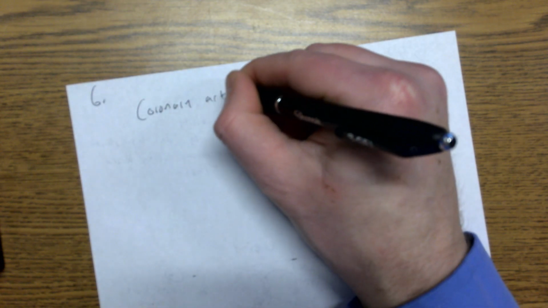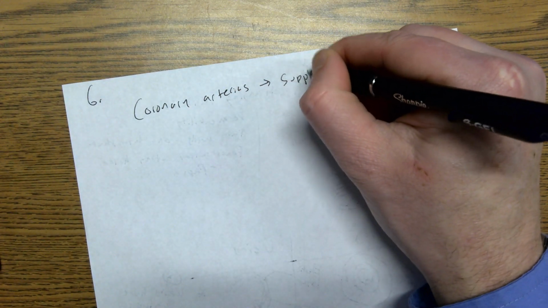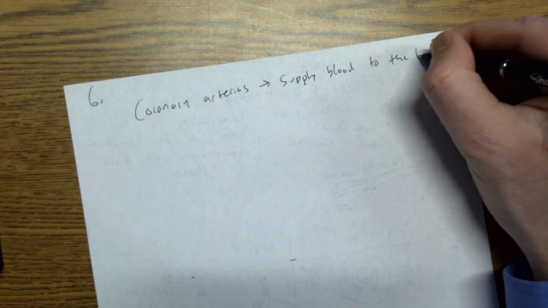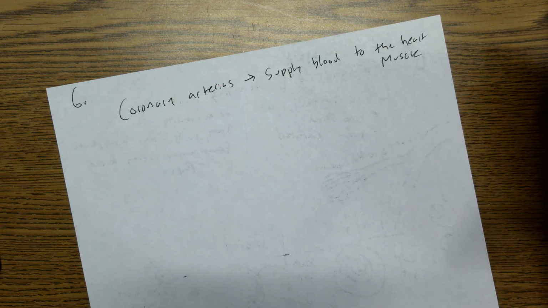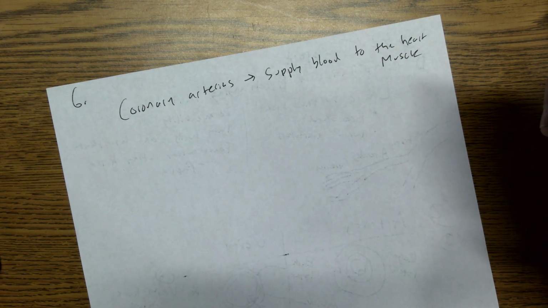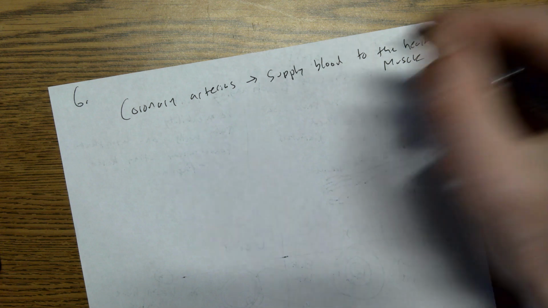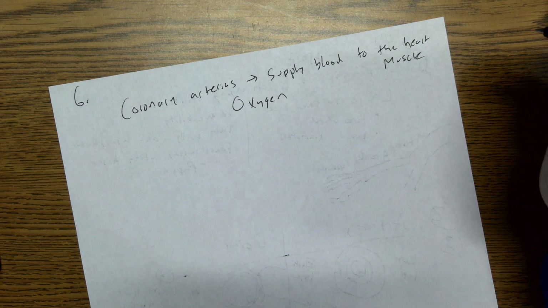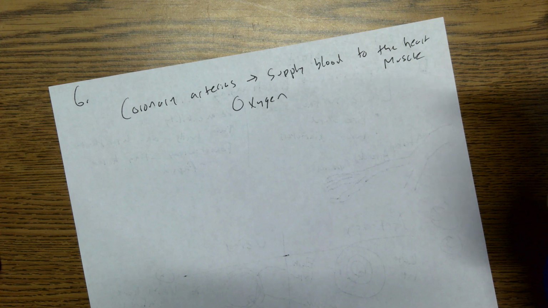So your coronary arteries are the arteries that supply blood to the heart muscle, right? So your heart is a big muscle which you use to pump the blood, which means it needs its own supply of blood because it needs oxygen. It needs oxygen so that it can do cell respiration and keep working as the muscle does.